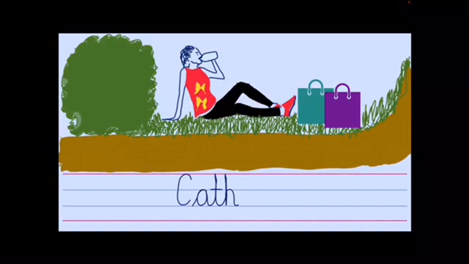Kath sits. Dot the I and cross the T when I've finished. I think she must have been shopping, and she's having a wee drink on her way home.